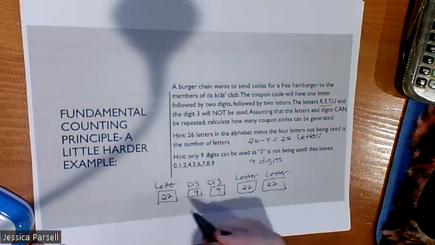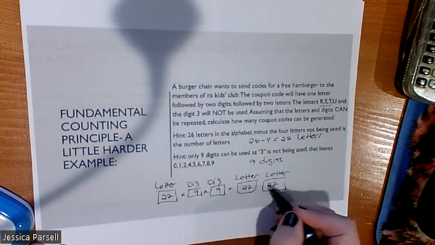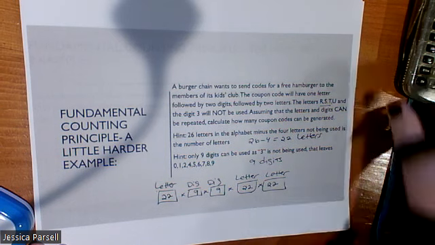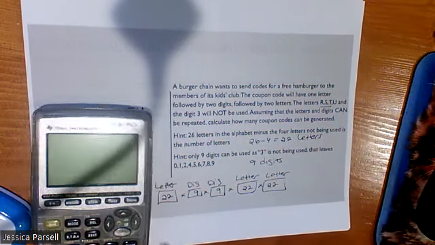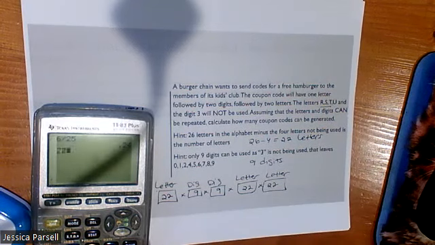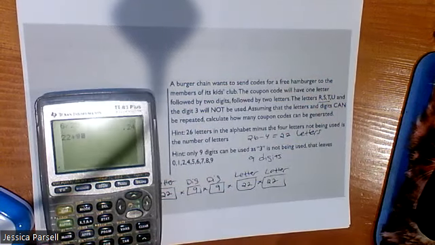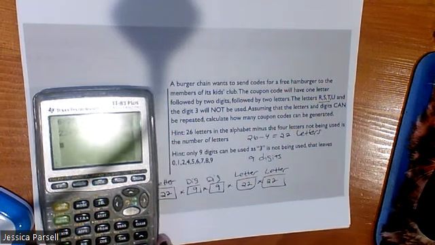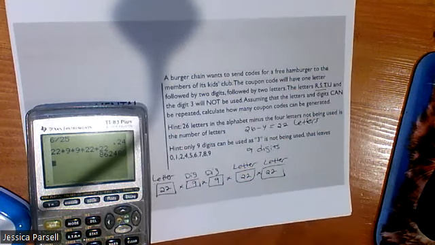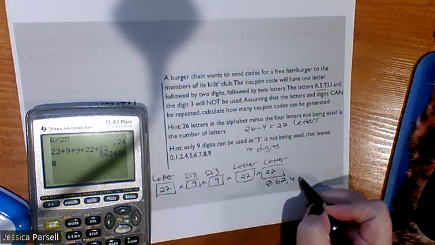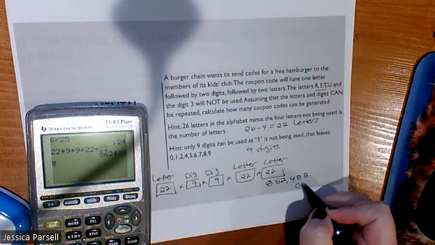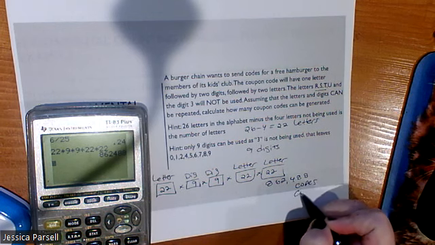So the fundamental counting principle just says that we are allowed to multiply these together. So it's going to give us a lot of options. All right, so if you check and double check me, 22 times 9 times 9 times 22 times 22, that is a lot of coupon codes. So we have 862,488 possible codes for the coupons.